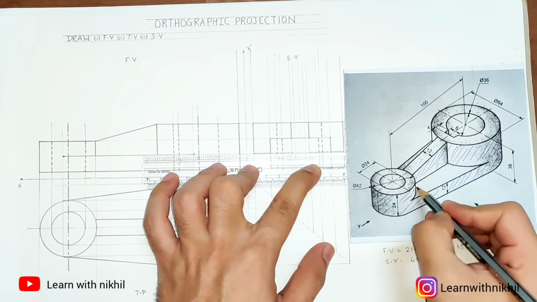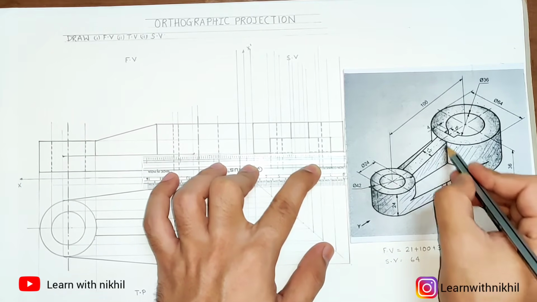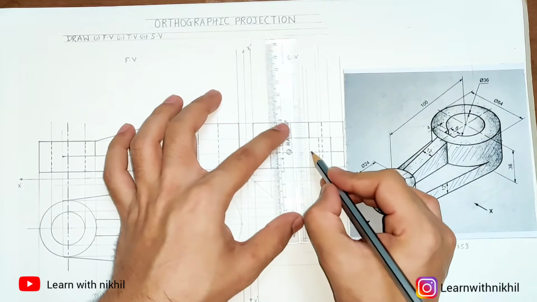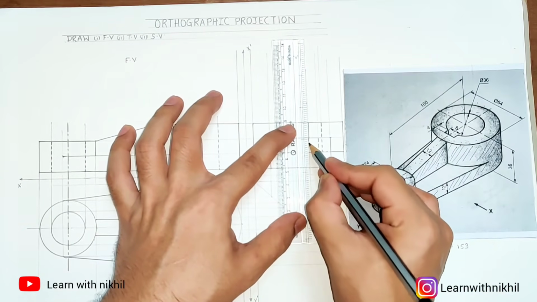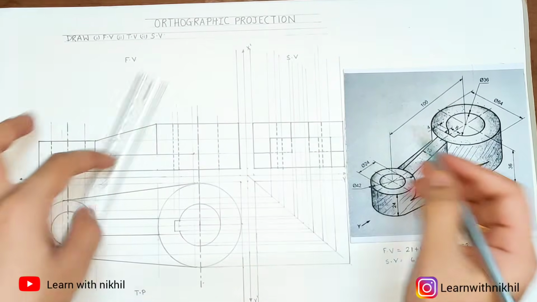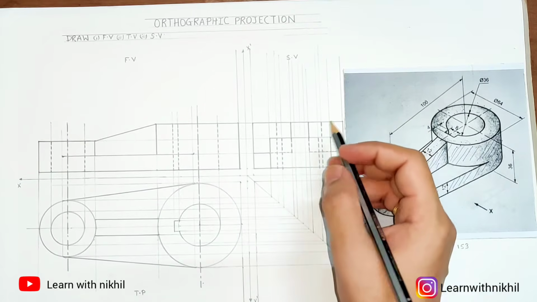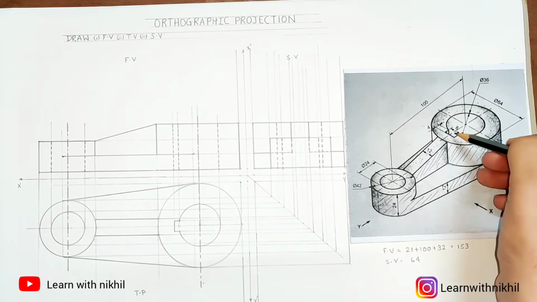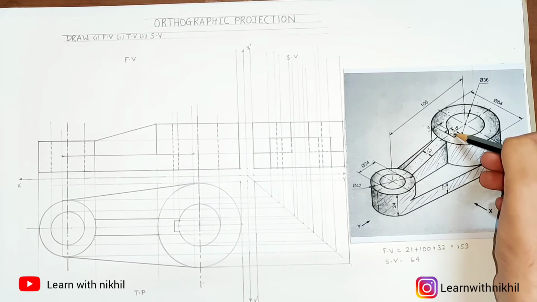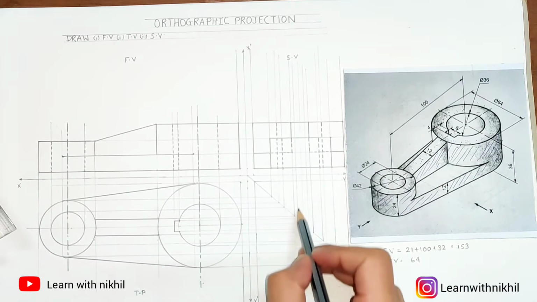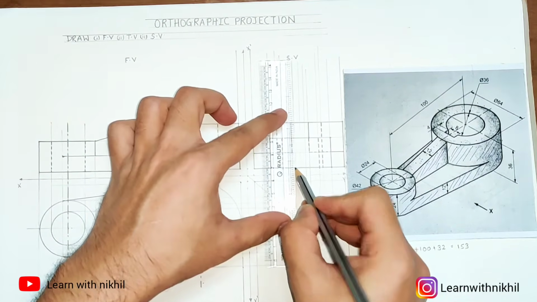So this line which is behind this circle will be hidden. This straight line also, which is behind the outer circle, will be dotted. Those lines were hidden from the first circle, so we have drawn them dotted. Now this notch part is also hidden from the side view, so taking those projections we will draw dotted lines.